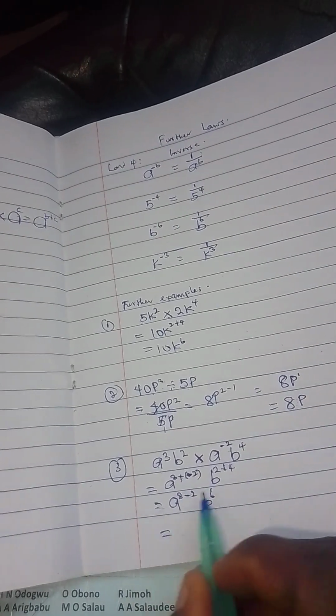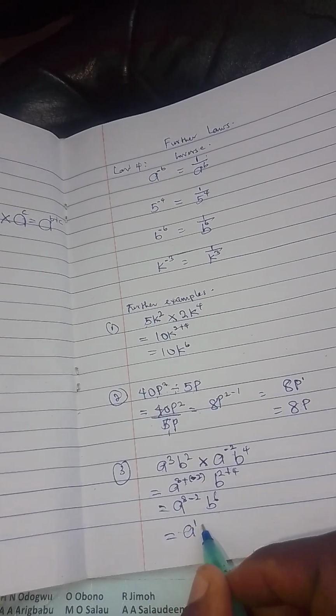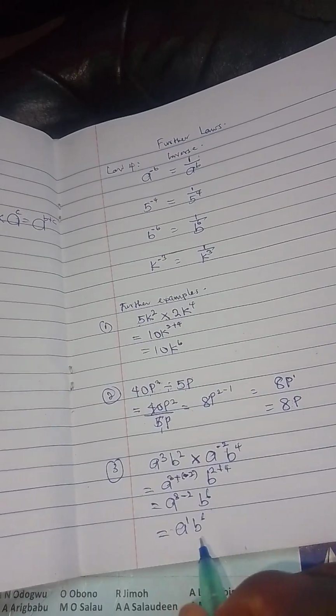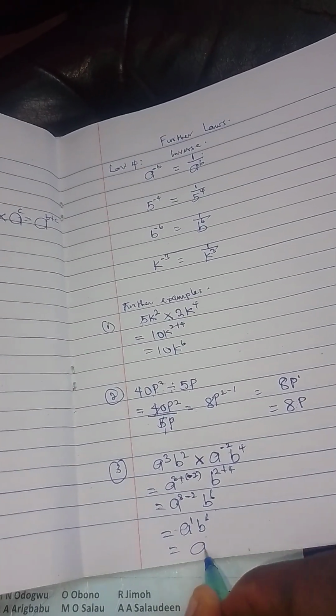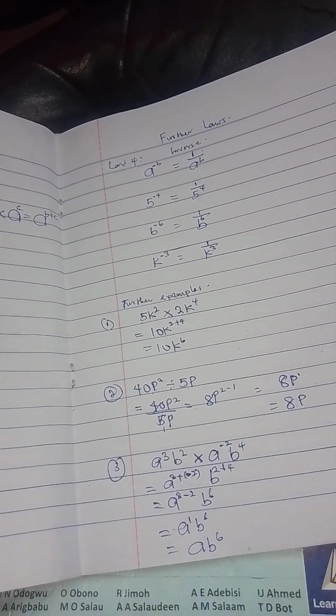Then what's the next thing? 3 minus 2 is 1, so I have a raised to power 1, b raised to power 6. Now we don't write our answer as raised to power 1, so our final answer will be a, b raised to power 6. So we ignore this 1.